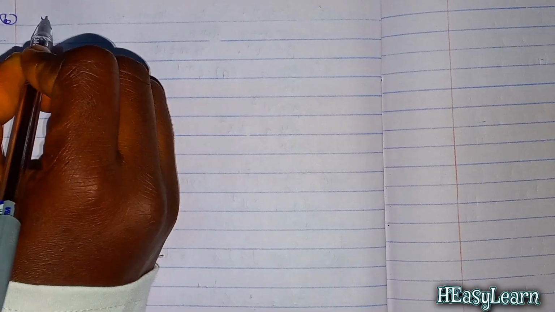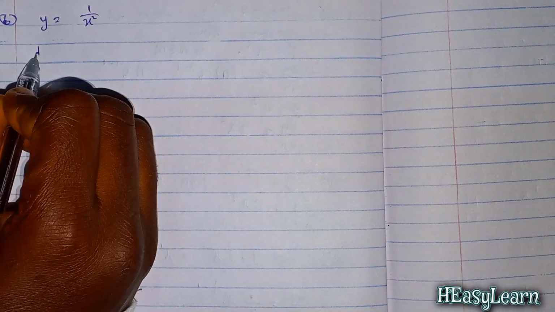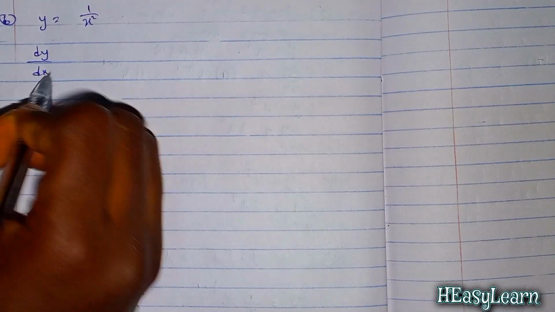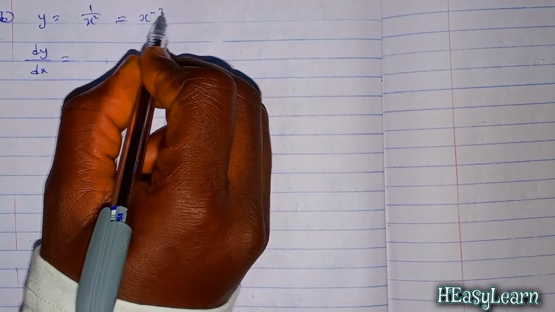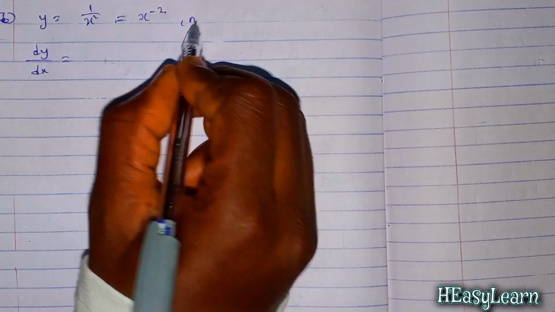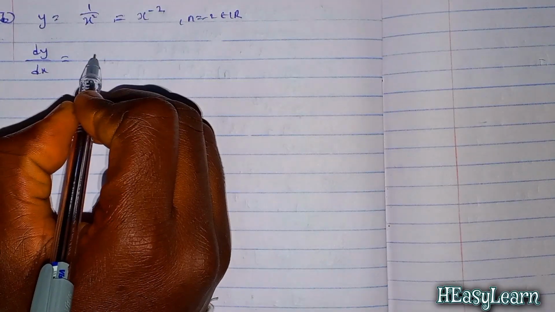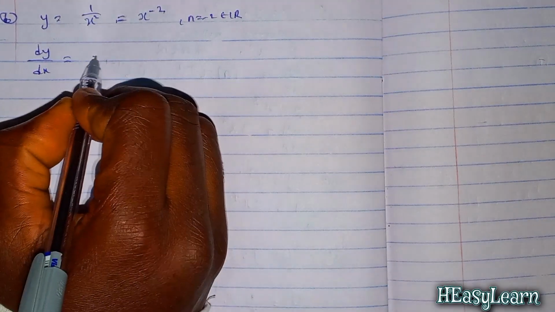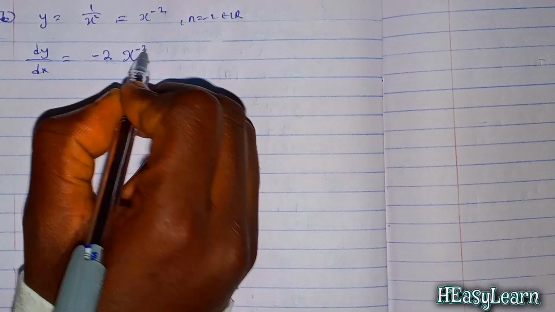Number 6. Let y equal 1 over x squared. This is the same thing as x to the power of minus 2. So in this case, n is equal to minus 2, which is a real number. Apply the power rule. x to the power of minus 2, multiply it by minus 2, then reduce the power by 1.